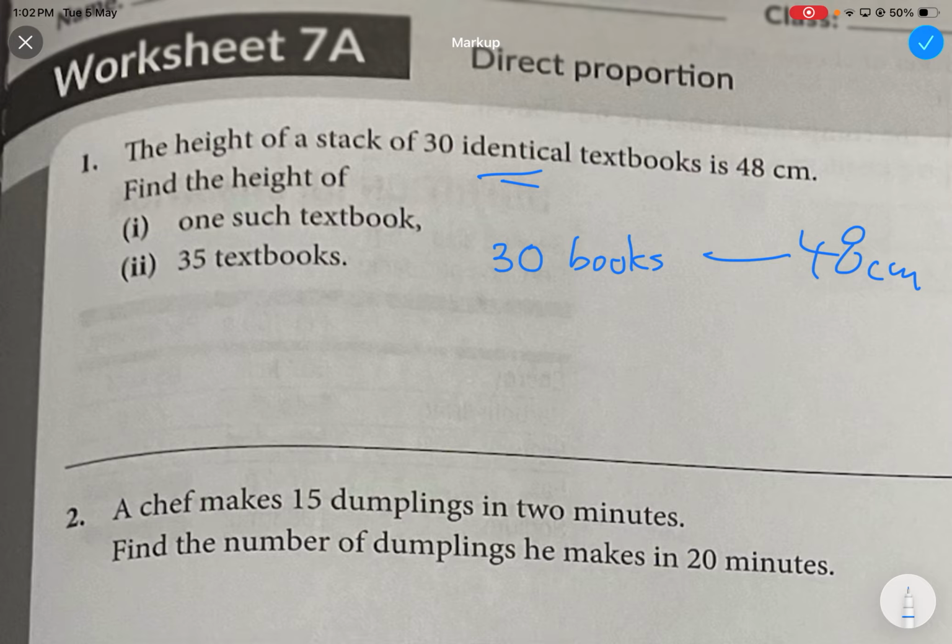We don't use equal. Why? Equal means the same. If you are saying 30 books is equal to 48 cm, 30 books is measuring how many books? 48 is measuring the thickness. They are totally measuring different things. They cannot be the same. So we use a dash instead of an equal. 30 books, it will altogether be 48 cm.